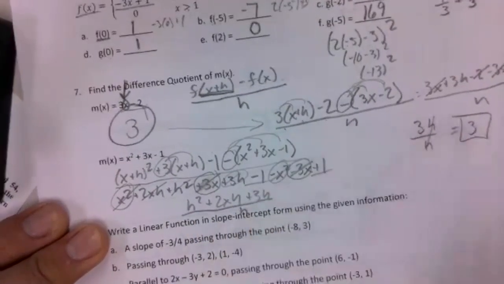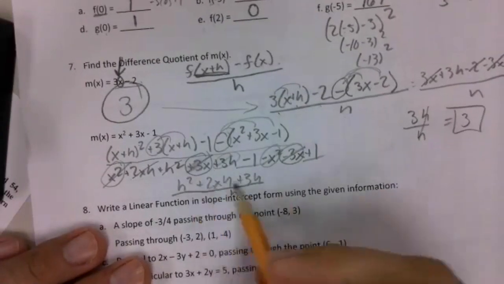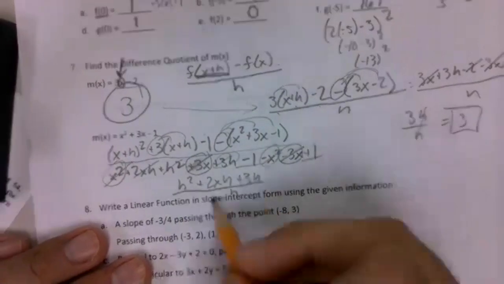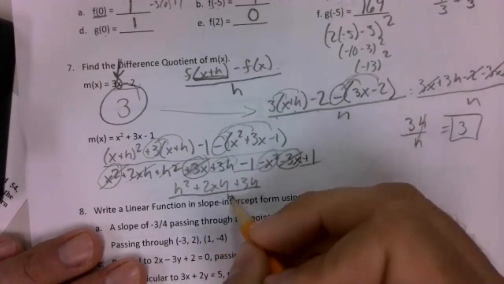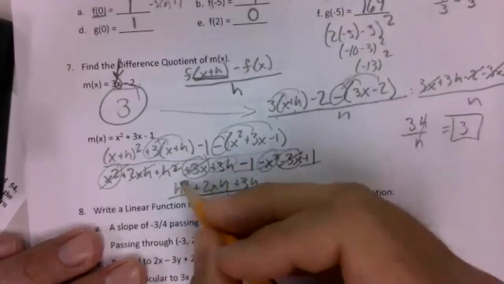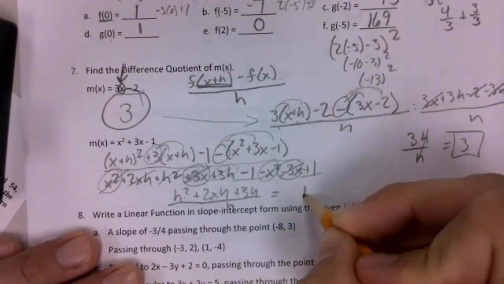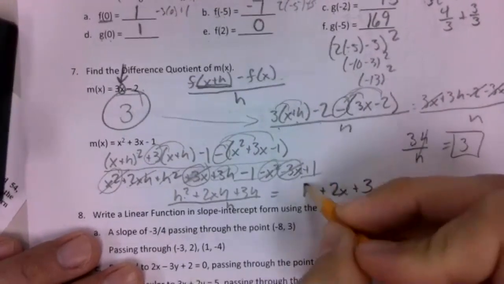Now, every single time you do this, all of your constants there, all of your x's, everything should have an h left. Like over here, the h is canceled out, so my answer was 3. Here, some of your h's are going to cancel. I can divide them all by h. So when I divide them by h, my answer is h plus 2x plus 3. And that's it.